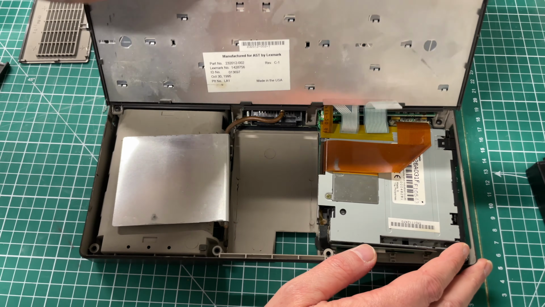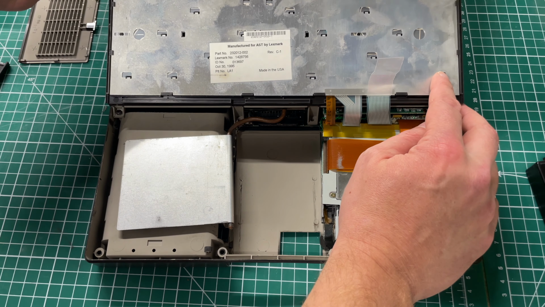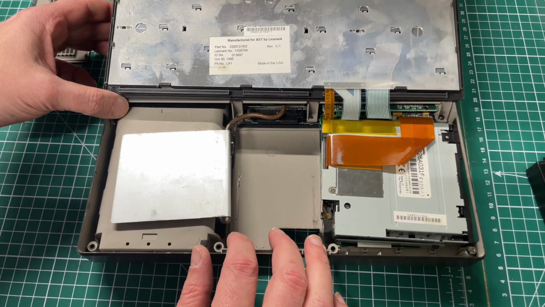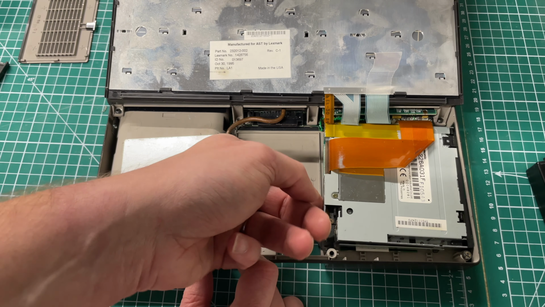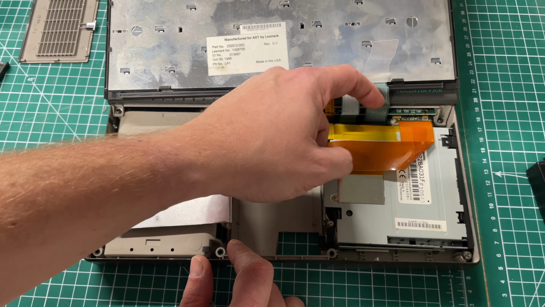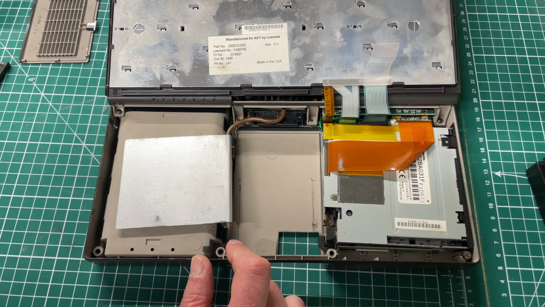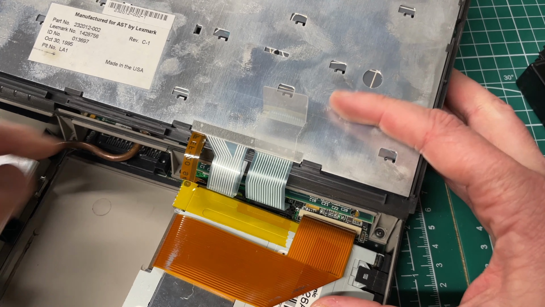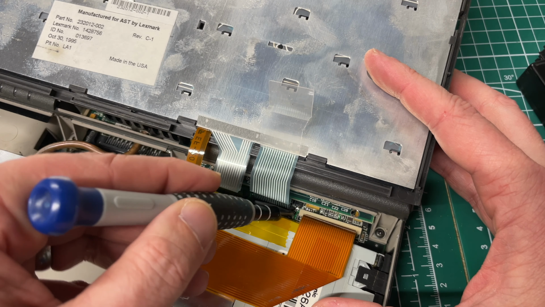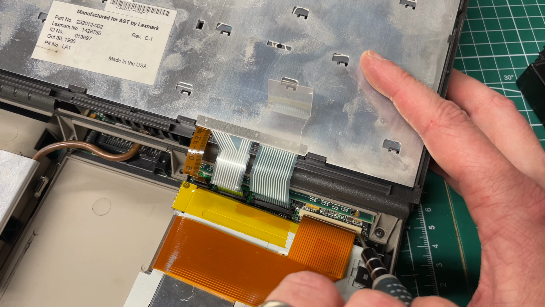But finally, my patience was rewarded and I was able to open up the keyboard here and have a good look at the disk drive, which was in fact held into place by this flat cable on the motherboard. We also have 3 additional flat cables that go into the keyboard that we will need to remove. And removing these flat cables is pretty annoying. Also, I wouldn't recommend really using a screwdriver like I'm doing here.